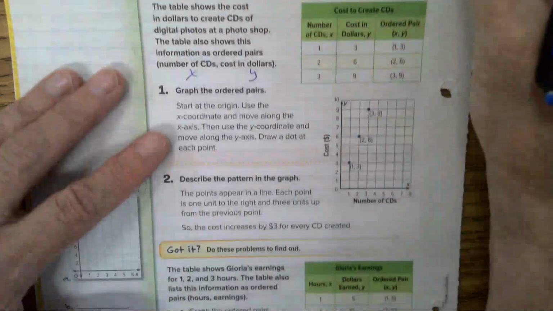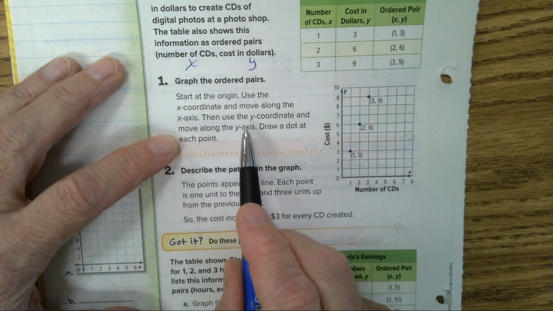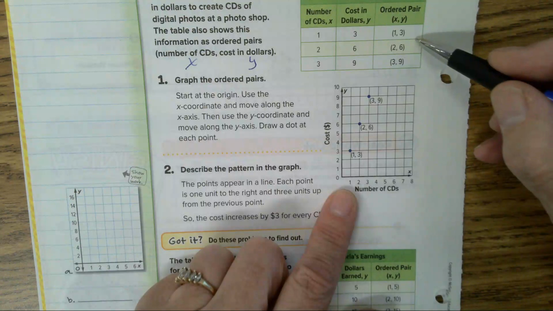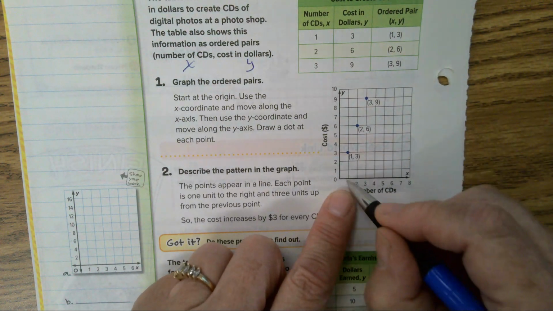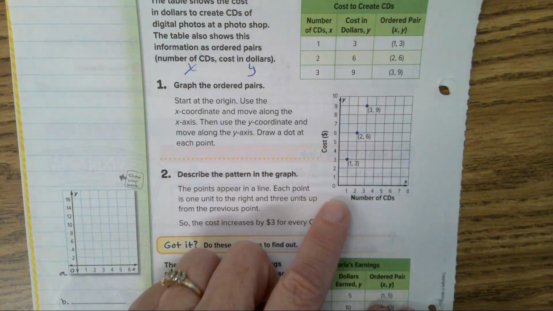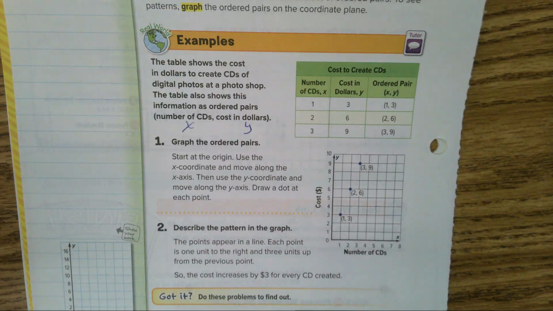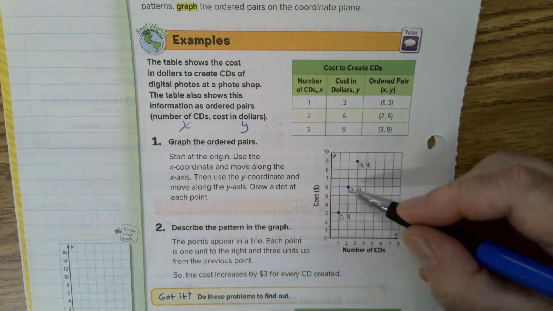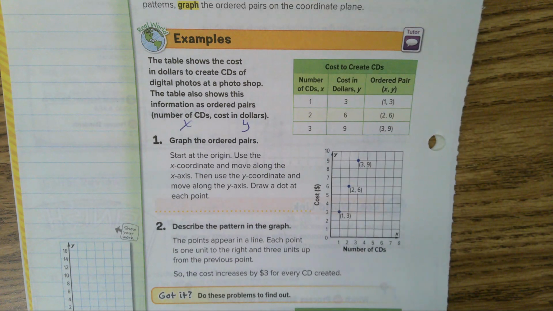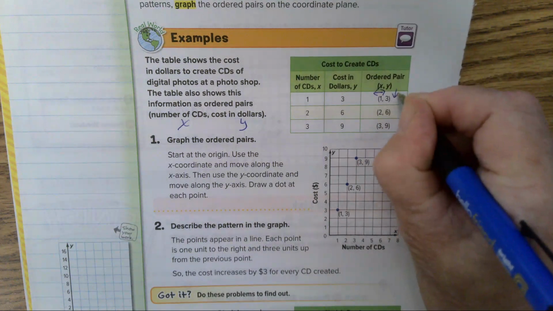Graph the ordered pairs. Start at the origin using the x-coordinate and move along the x-axis. Then use the y-coordinate and move along the y-axis. Draw a dot at each point. So we have the ordered pair 1, 3. Over 1, up 3. That's that ordered pair there. For the next one, we have the ordered pair 2, 6. Go over 2, up 6. And the next one is 3, 9. Over 3, up 9. Any questions? You all know how to graph them? The first one goes this way. The second one goes up and down.